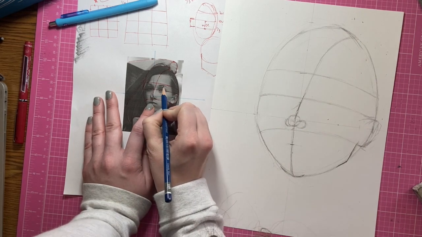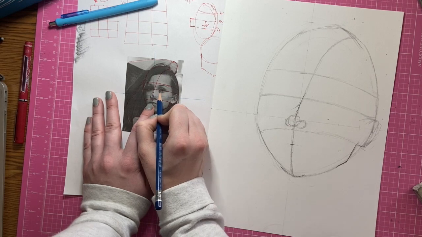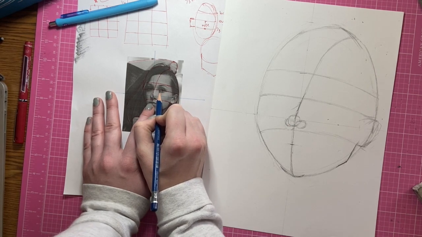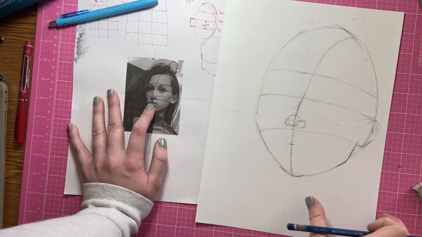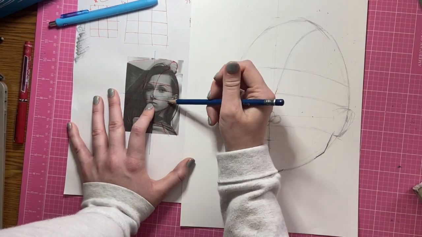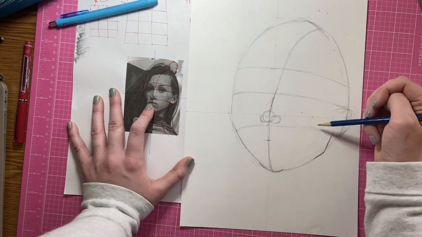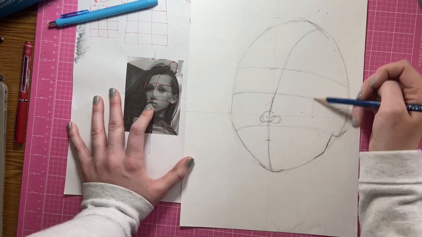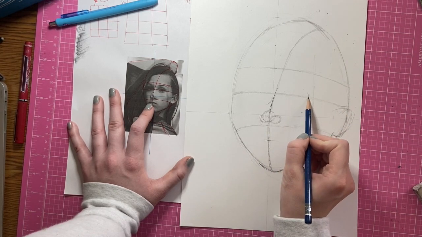Her eye. Now, the whole eye area is pretty large, but her actual eye, the opening, is very small. That is one of the most common mistakes when people start drawing portraits. They make the eyes too large. Let's see if this is the halfway point here. So 1/4 across the page.